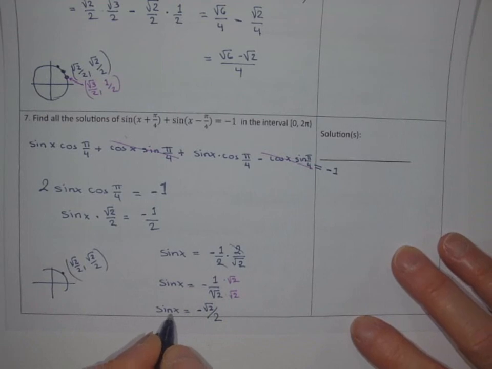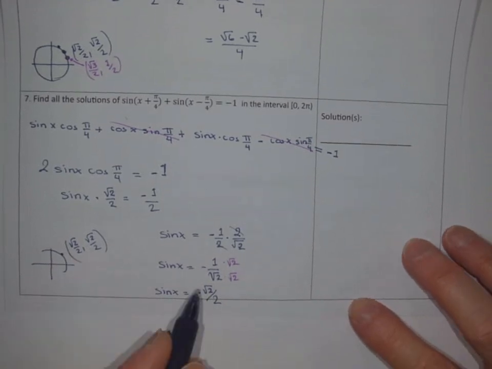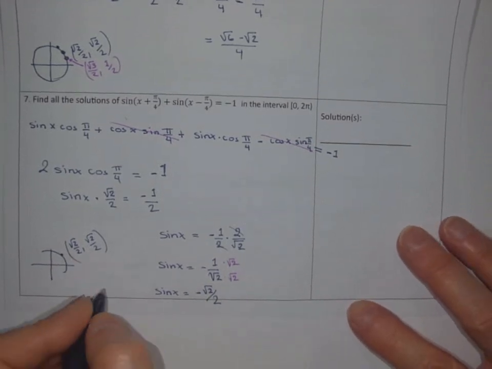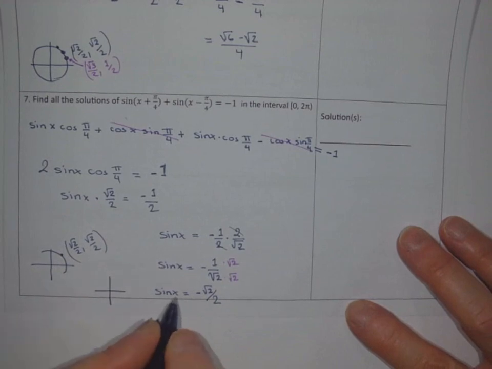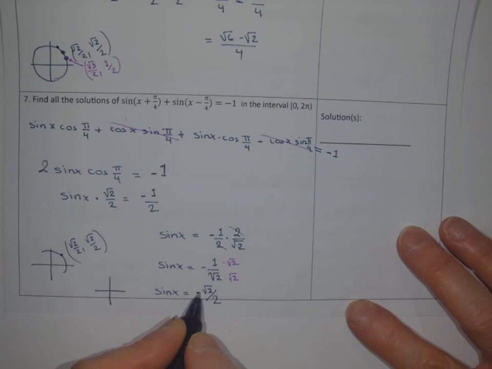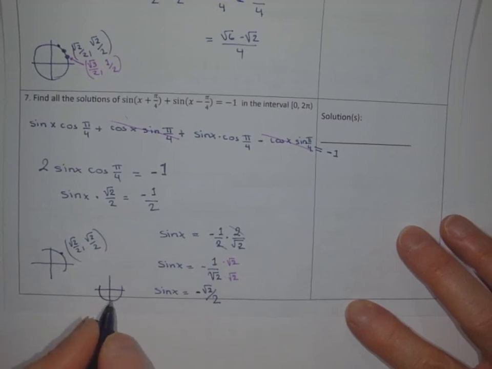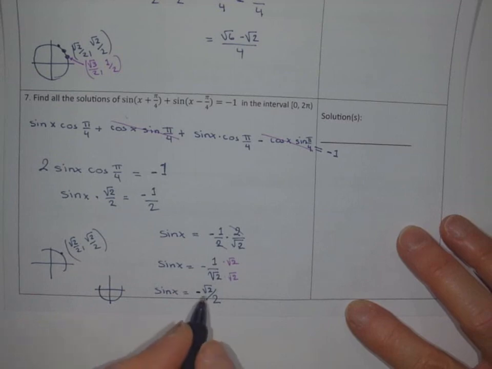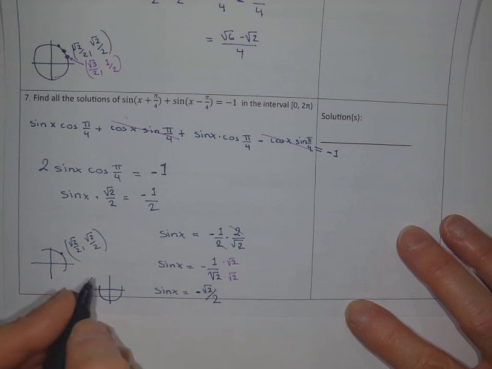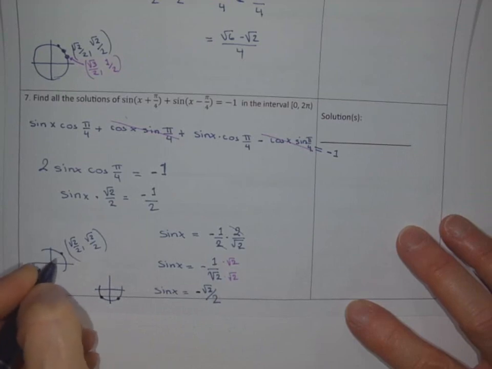Now we need to get x, right? We still don't have x by itself. So we're thinking about our unit circle, and where on the unit circle, sine being your y value, is that going to be negative? Well, the sine is negative in quadrant 3 and 4, right? Those y values. And the negative square root of 2 over 2 will be the one corresponding to the pi over 4 there, but in those two quadrants.